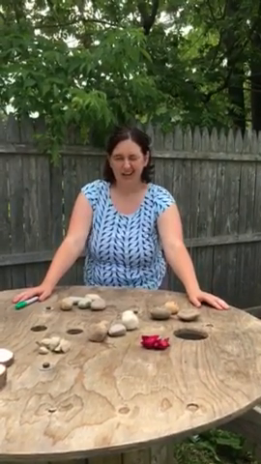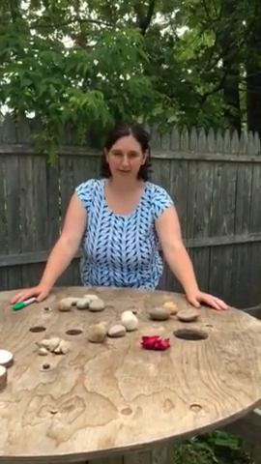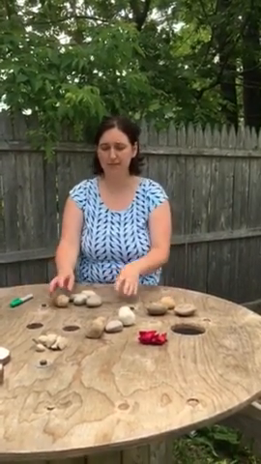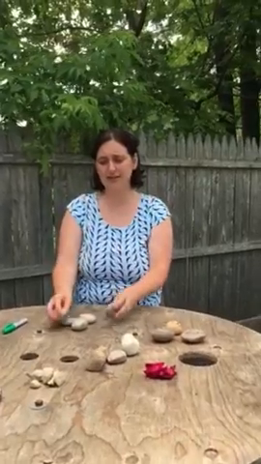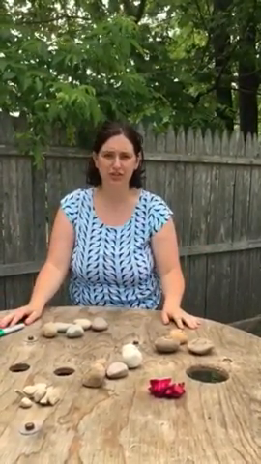I know, sounds fancy, right? But it's really not. So, if you're not sure what loose parts play is, let me explain to you what it is. Basically, it's taking objects, like these rocks, and letting the kids play, using their imagination.